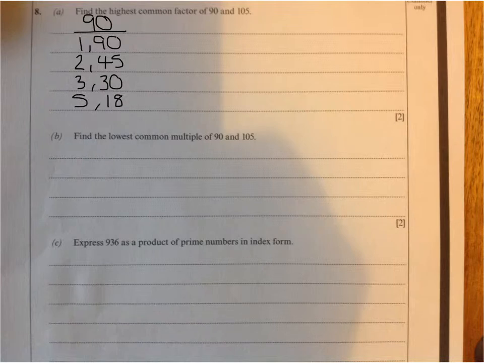Does 6? Yes, 6 does, because 6 goes into 60 10 times, and 6 goes into 30 5 times, so 6 goes into it 15 times. And of course 7 doesn't, 8 doesn't, but 9 does, 9 and 10. Now we know we've got all the factors because there are no other whole numbers between 9 and 10.